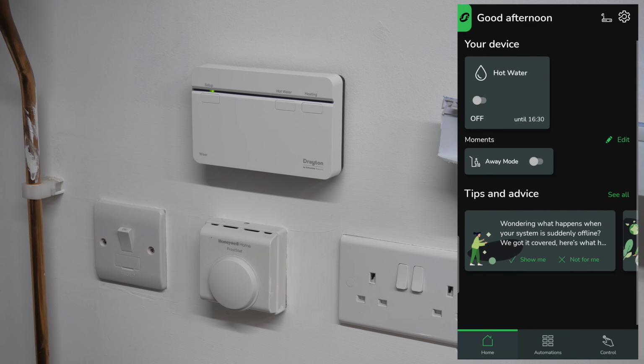And there we go, we're now connected to Wi-Fi and it's taking us into the Wiser app. Well, I say that, it failed a couple of times, I had to restart the hub and now it's working, so who knows, but we're now in.